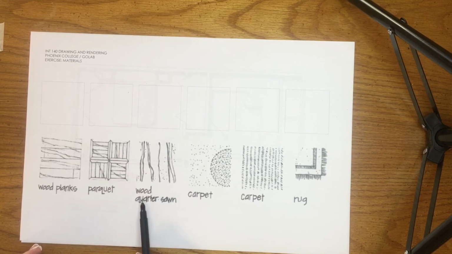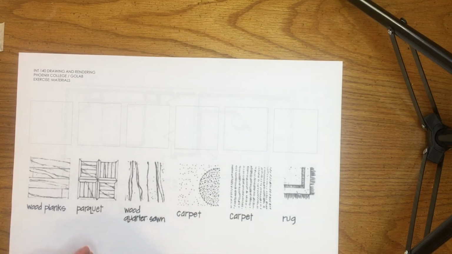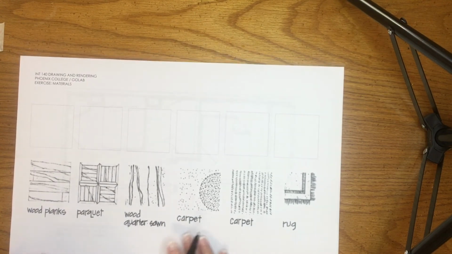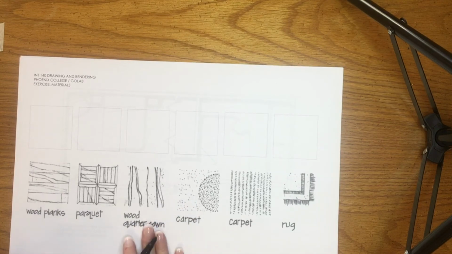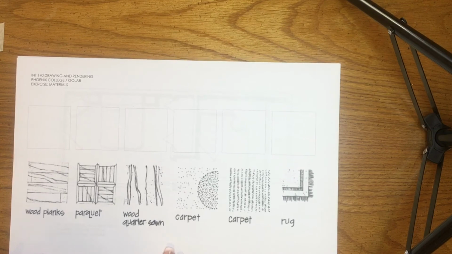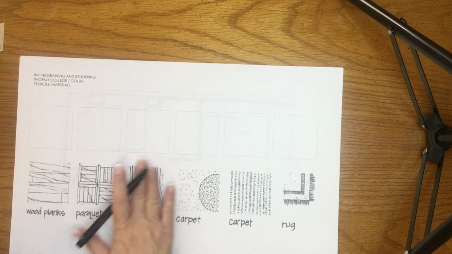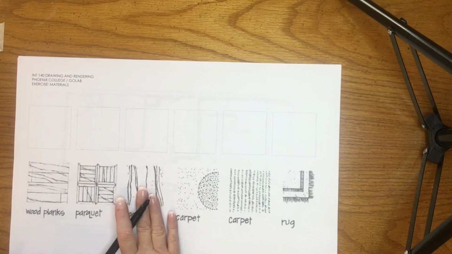The last example is quarter sawn. So quarter sawn wood. If you were to purchase a desk or a wood paneling that did not have planks, right? Quarter sawn is a type of cut, and it creates these really beautiful straight types of graining. So that's called quarter sawn. So different than what we would put on wood, maybe this would be something for paneling.